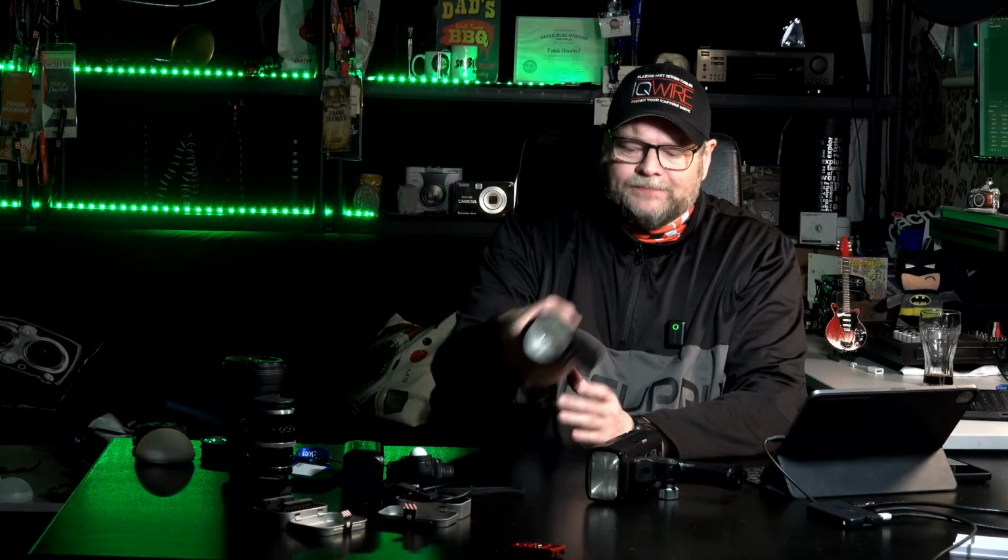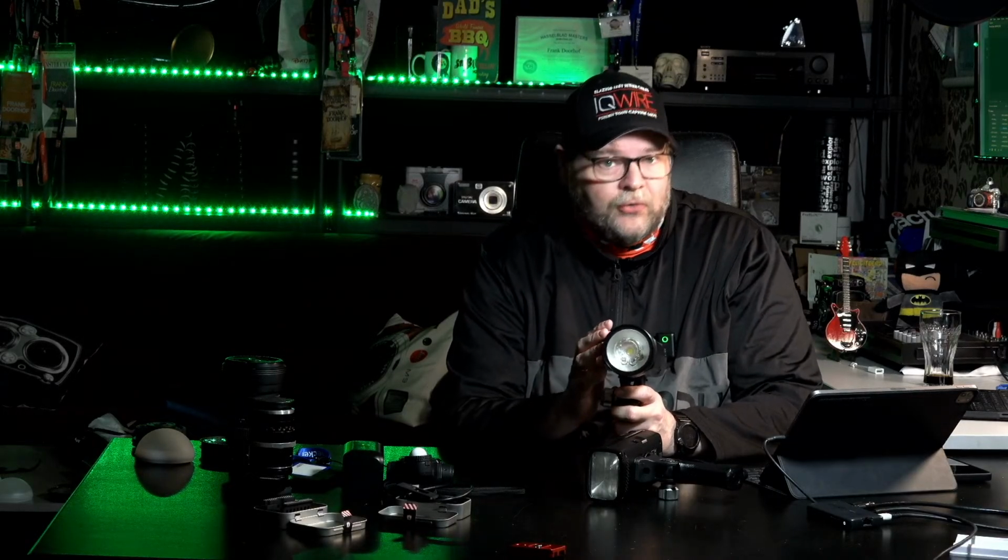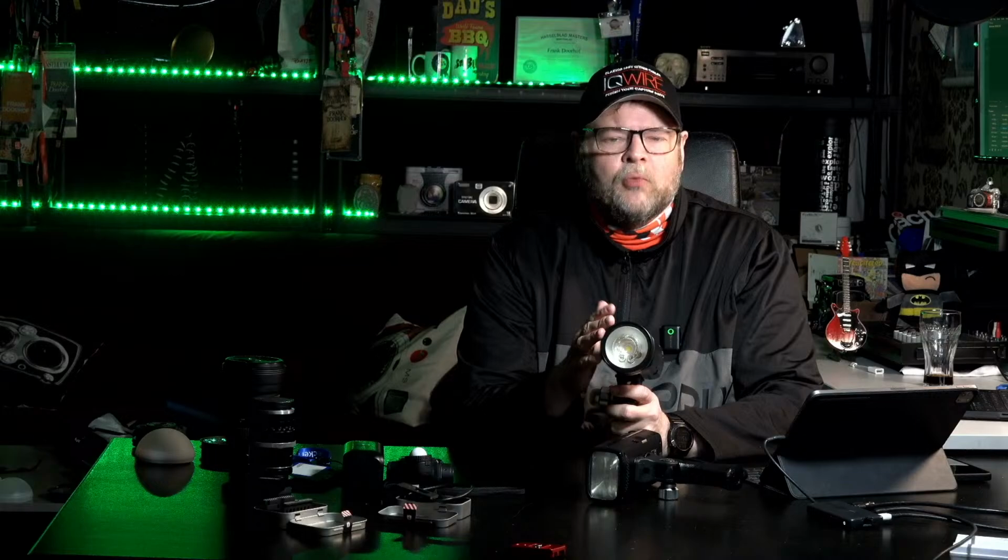A Fresnel lens will give you a harsher quality of light, but more light output. If we look at this one, it's a round glass with a normal flash tube. This is great, it still gives you 250 watts, but it doesn't give you that harsh quality of light that a Fresnel gives. This is softer, this is nicer for portraits.